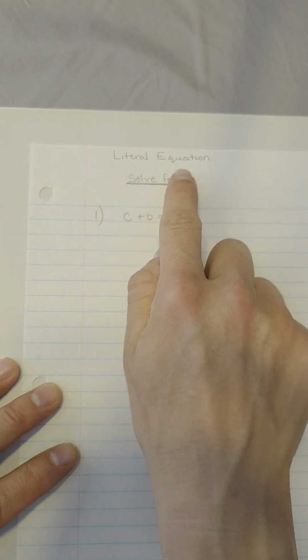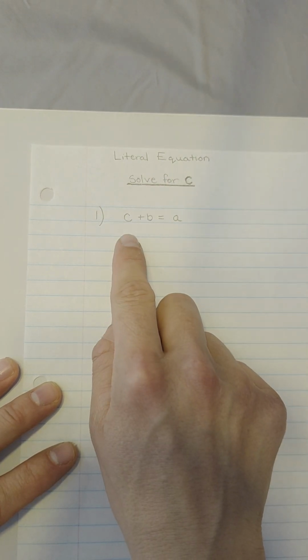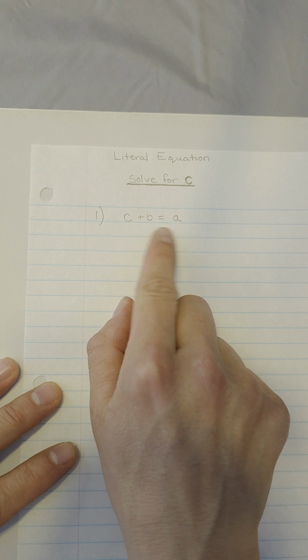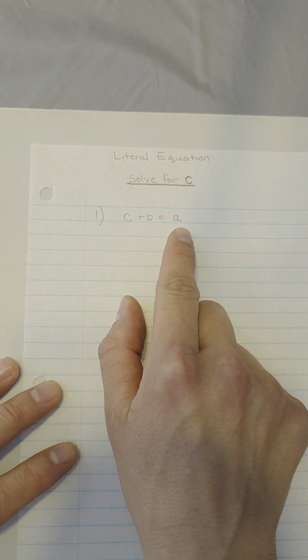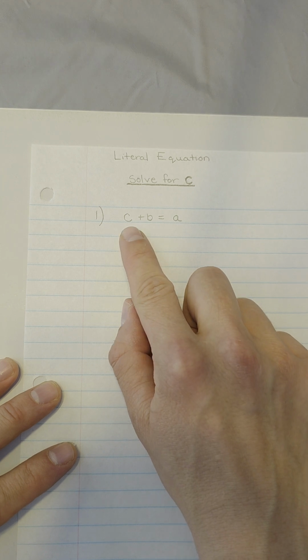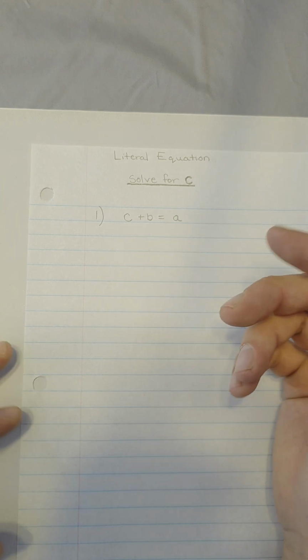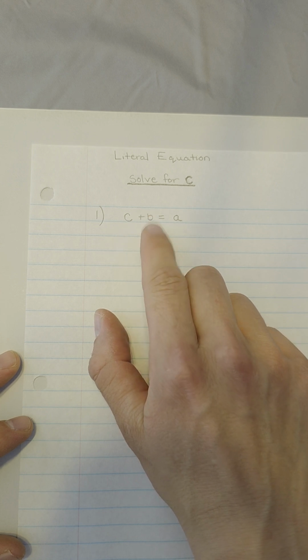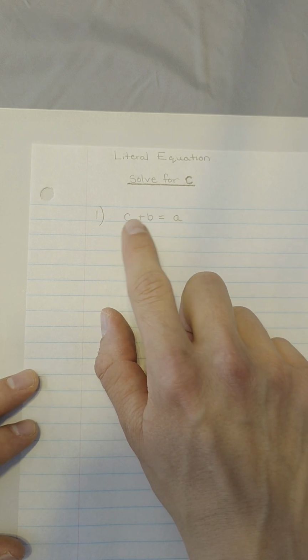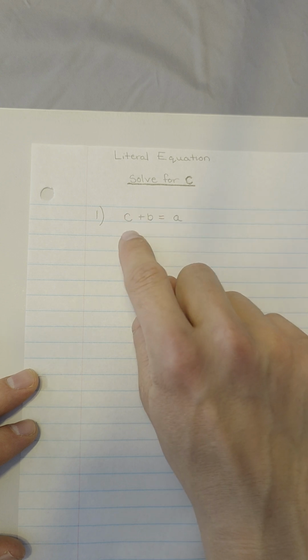So here we have a literal equation, and they want us to solve for C. Our equation right here is C plus B equals A. Now, what is a literal equation? Well, a literal equation is where you have more than one variable. A variable is an unknown. We don't know what it is. It's a number, but we don't know what it is in math. So we have a C, we have a B, and we have an A. These are all unknowns. And so we have to solve for C. We have to get C by itself.